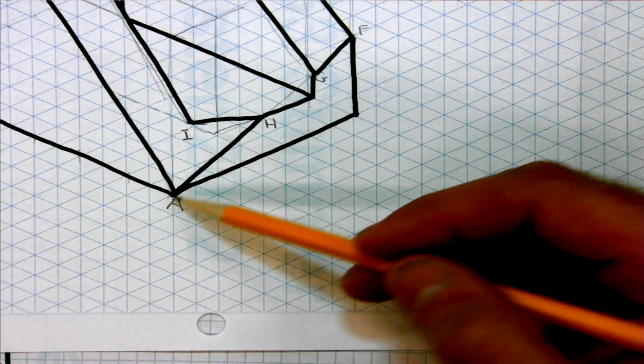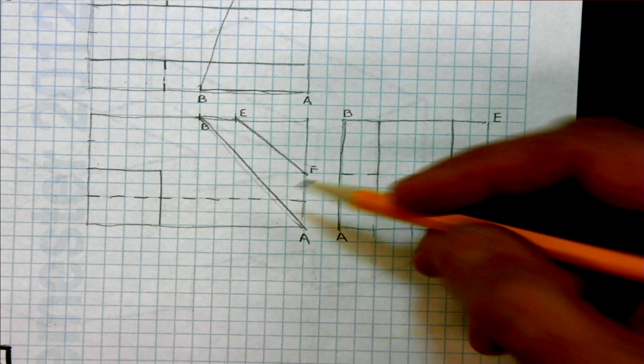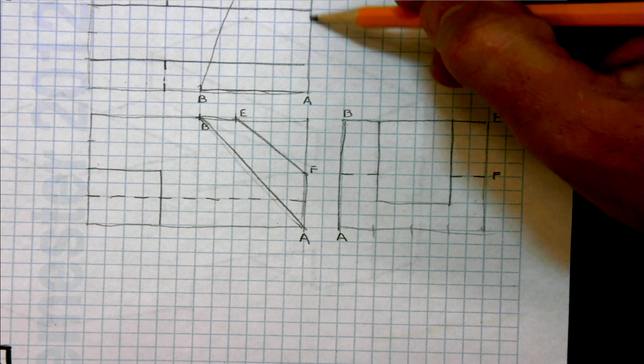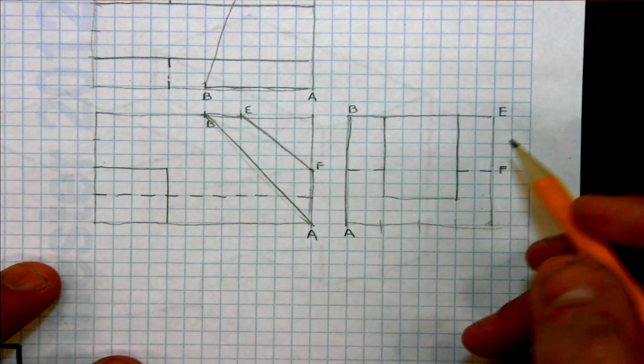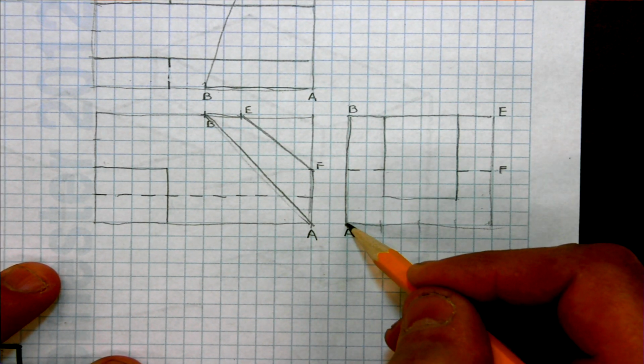Then F connected back to A. F then is down to A here. F is on the right-hand side to A here. And then in this view, you can see F right back connecting to A.